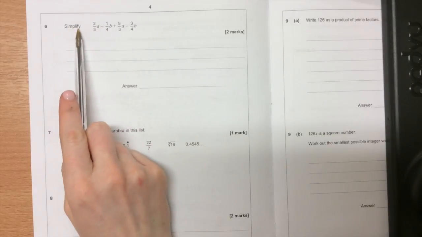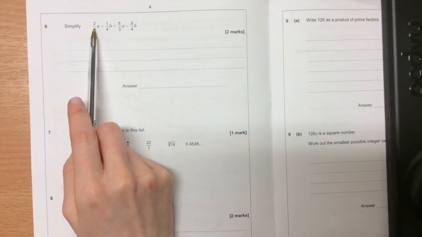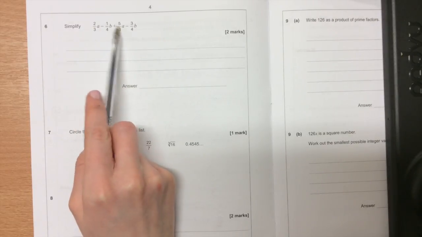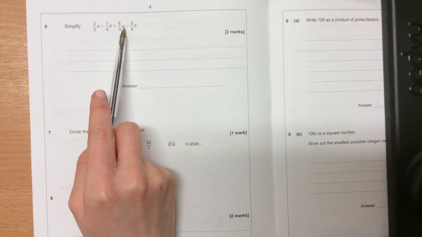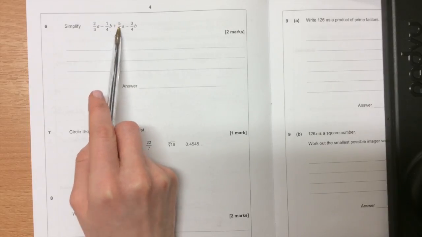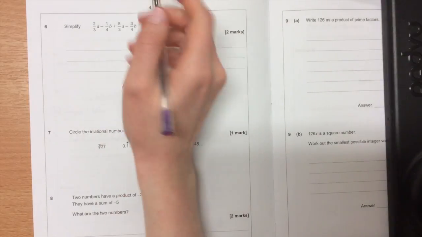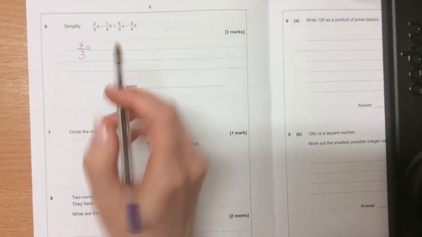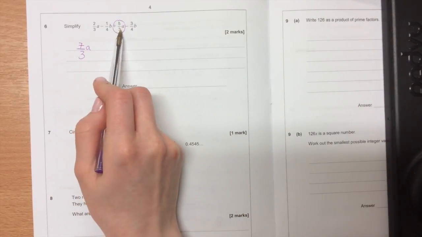Okay, so we want to simplify this expression by collecting what we call like terms, so that they involve the same letter. So here we've got 2/3 of A, and we've got another term involving A, 5/3 of A. So 2/3 add 5/3 leaves us with 7/3 of A. Always remembering that the operation before the term shows you what you're doing with it.